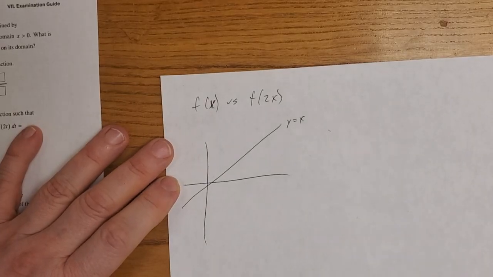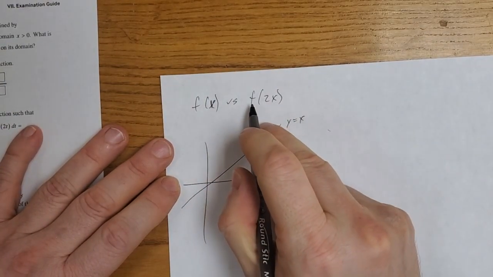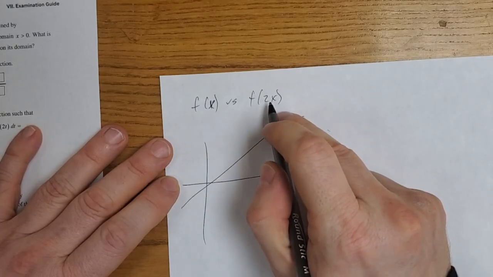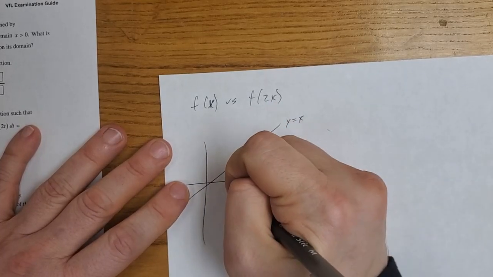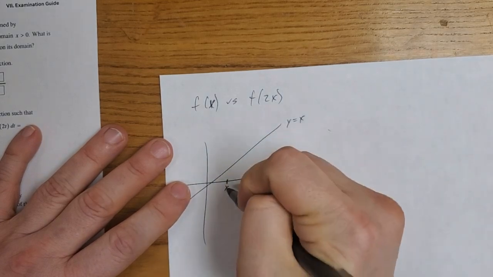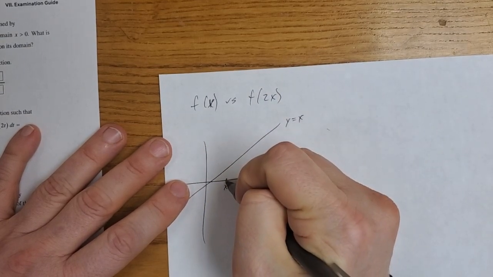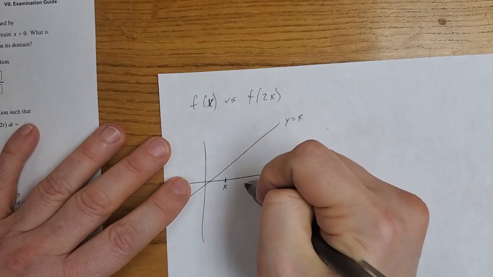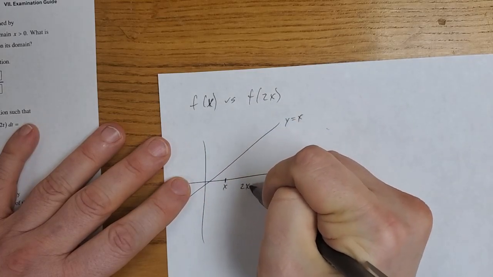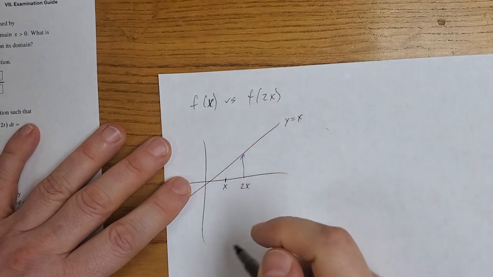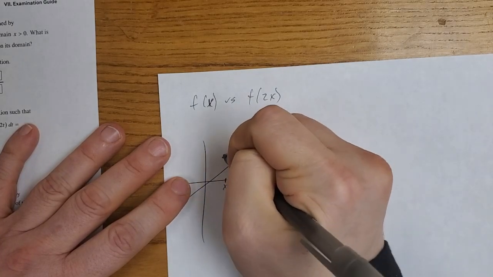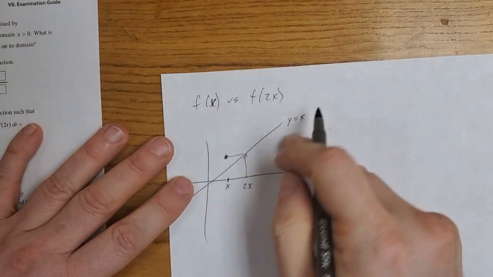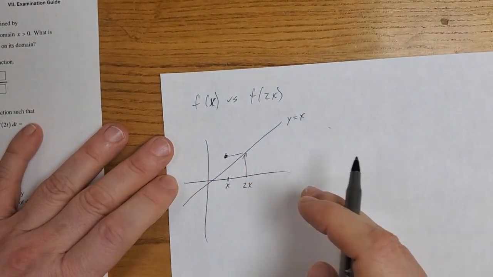Now if we take the function and we're putting in 2x, that means that for whatever x value you have, the y value that you're going to get is the y value from 2x. So the y value of 2x is that one. So you're actually going to get a value there. And, you know, you can do that for each one.